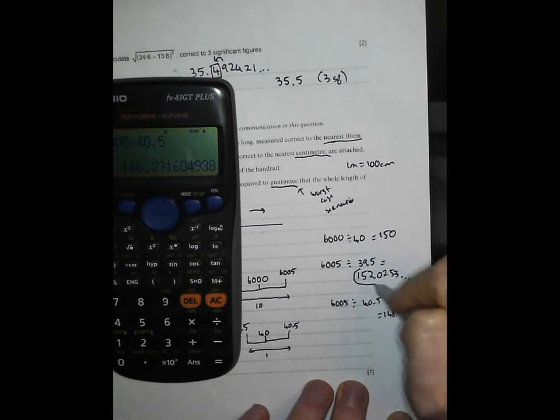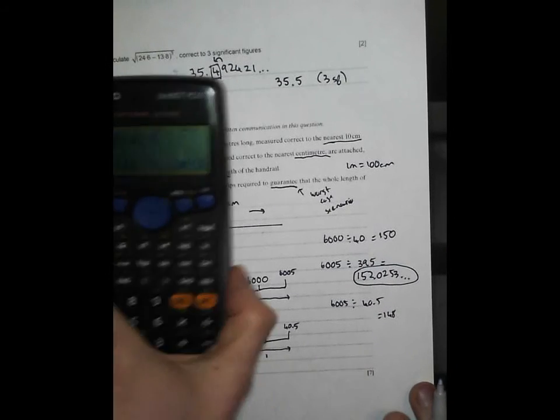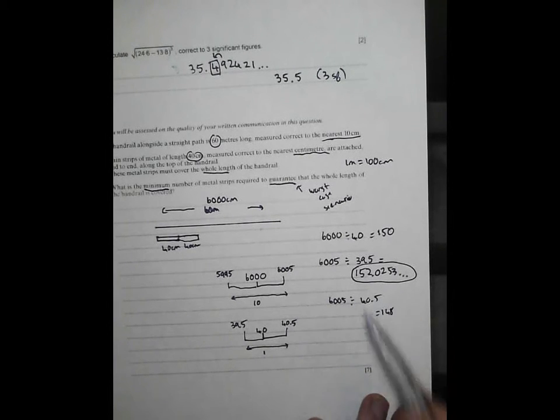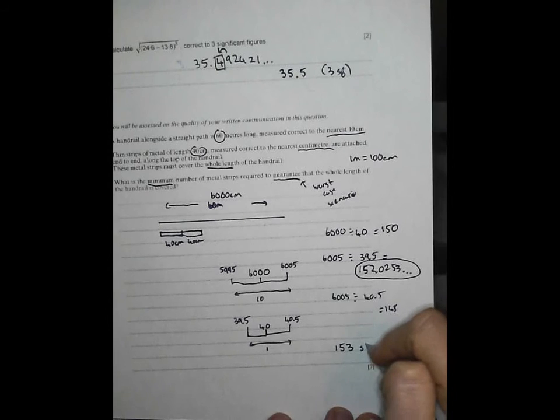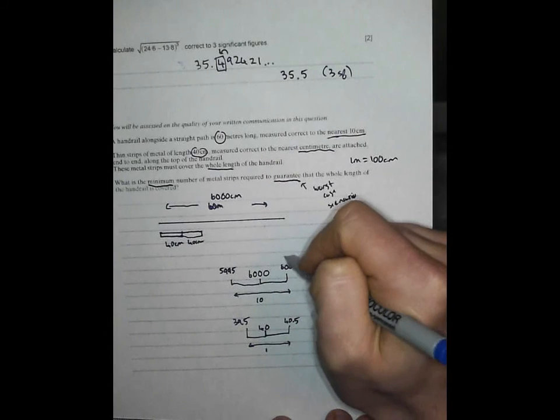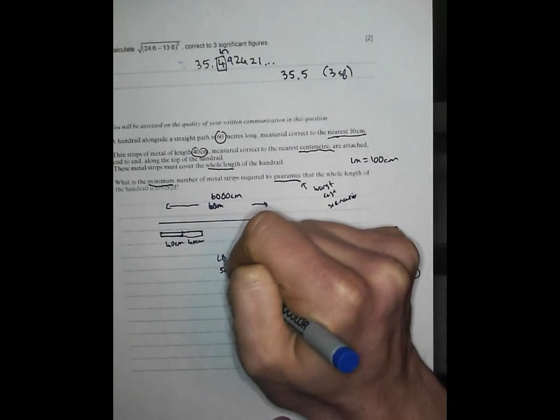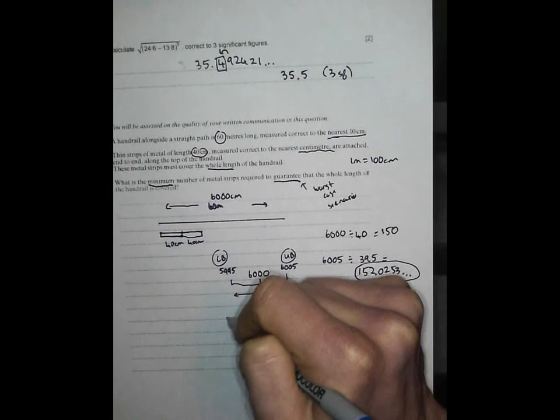So this is going to be our answer here, 152.02. But what does that mean for the minimum number of metal strips? Well, if it is the worst case scenario, then 152 strips isn't going to be quite enough because we're going to have a little bit of this handrail left over. So unfortunately, we're going to need 153 strips in total to fill it. And if you set it out nicely like that, and if you label these as your upper bound and your lower bound and your upper bound and your lower bound, then you're making it crystal clear exactly how you're doing this, and you'll get yourself 7 lovely marks.